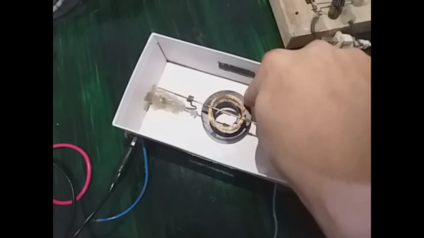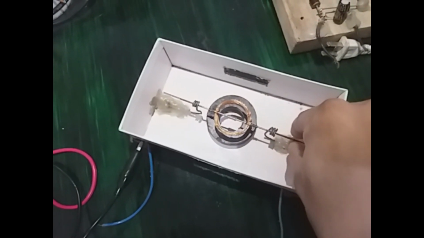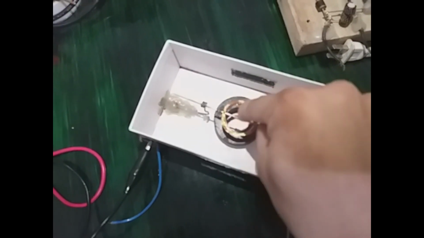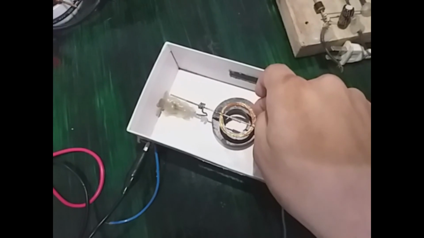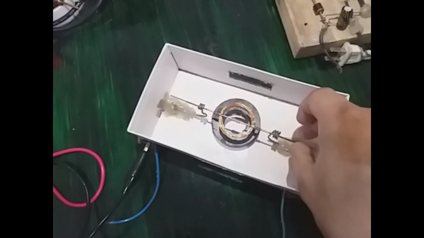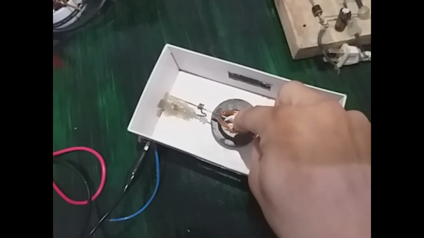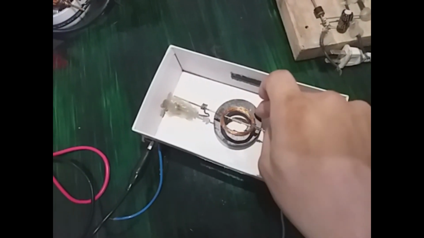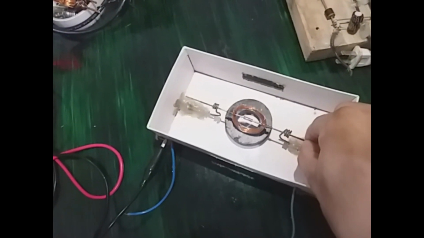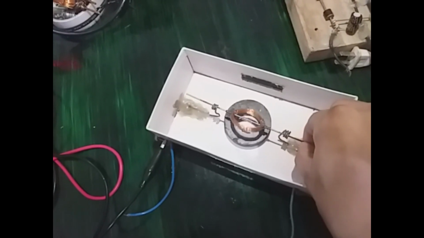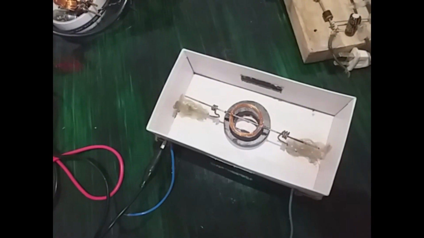So we have here a magnet below this wire loop. Whenever we run a current here, it creates a magnetic field that interacts with the magnetic field of the magnets. It will rotate because of the interaction of the magnetic field caused by the loop and the magnetic field caused by the magnet. They interact with one another and create a rotational effect. That is how an electric motor works.